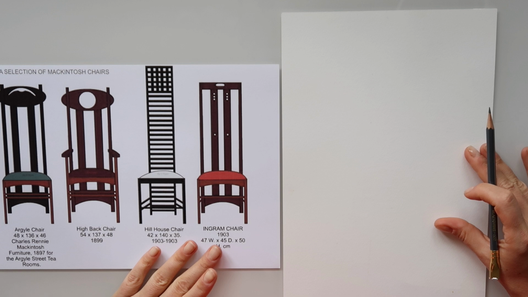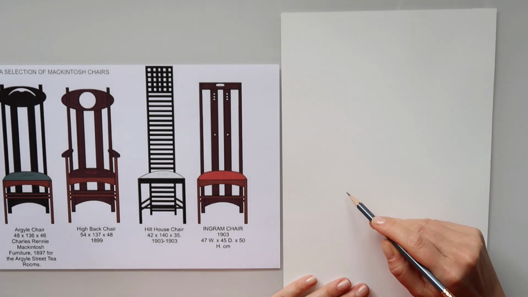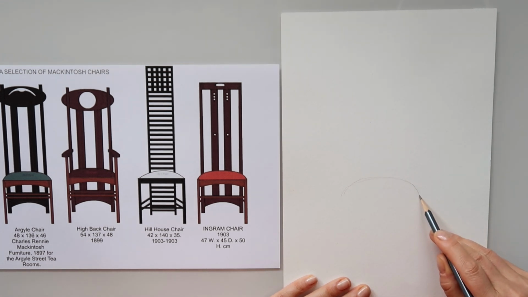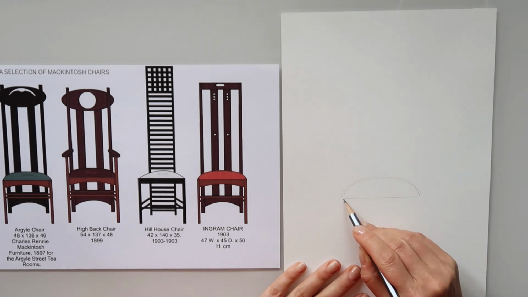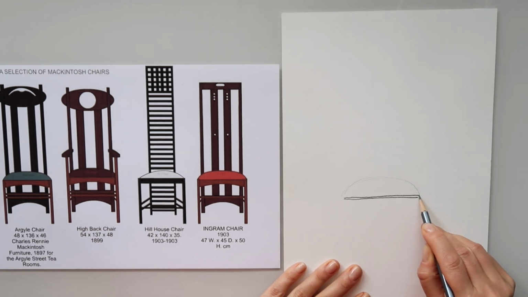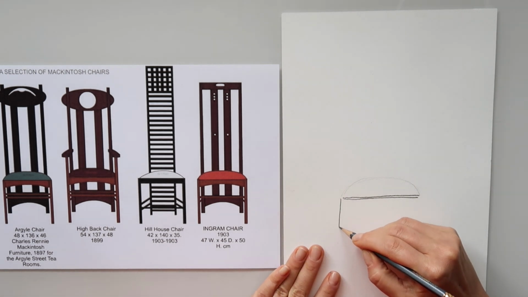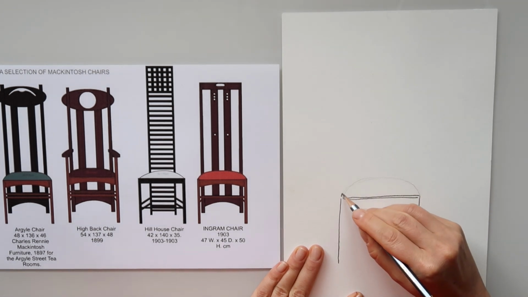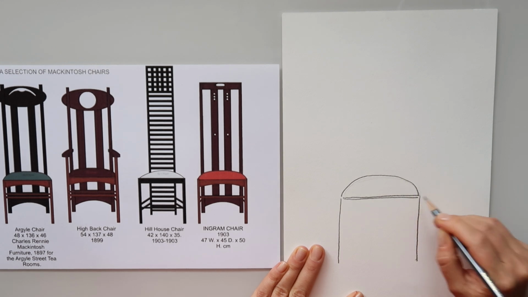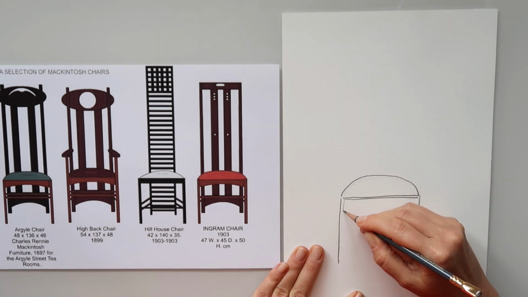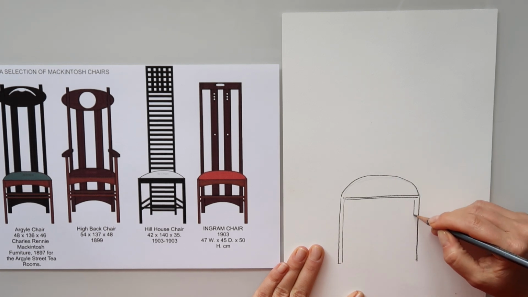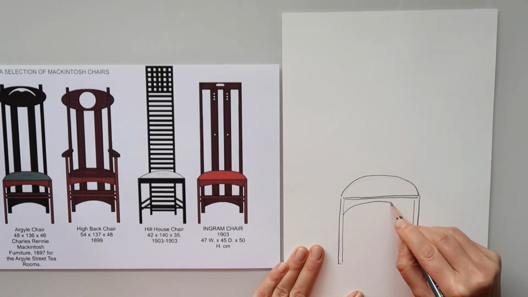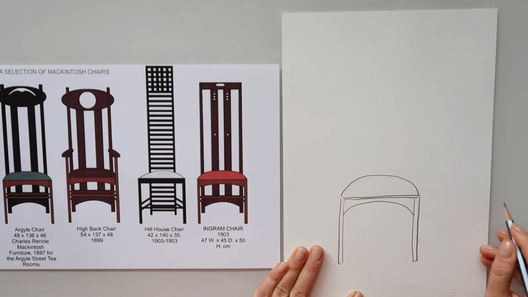So I decided to design a chair that will be really, really comfortable. So this is the seat of my chair. I'm going to sketch it very gently. And these will be the legs. I will keep my chair in the style of Rennie Mackintosh. I really like the arch used here in most of his designs.